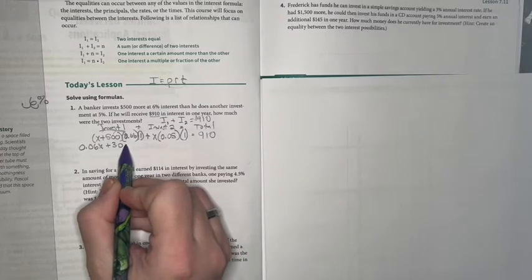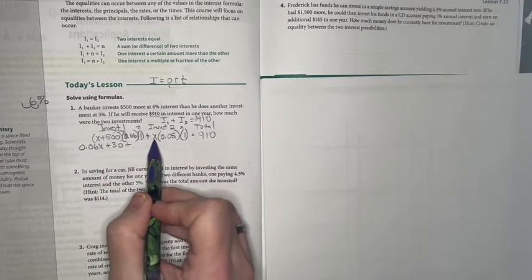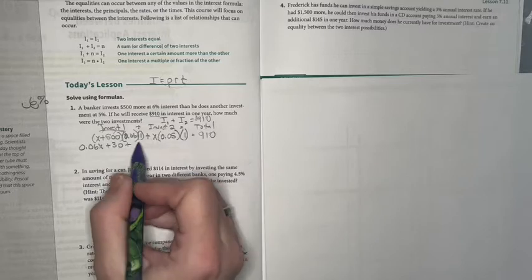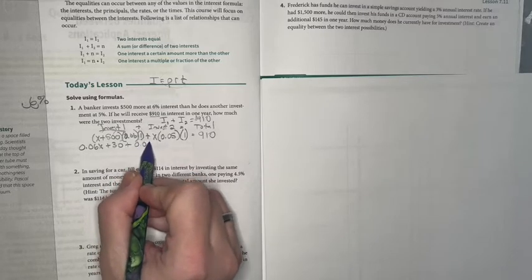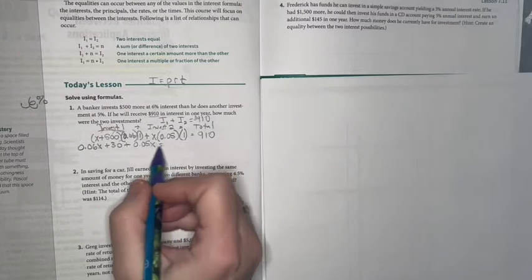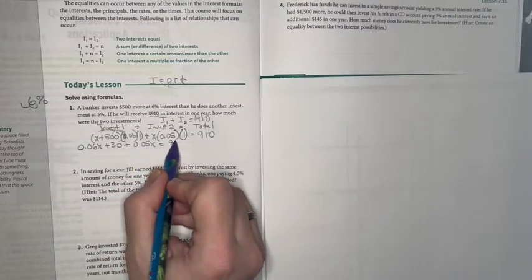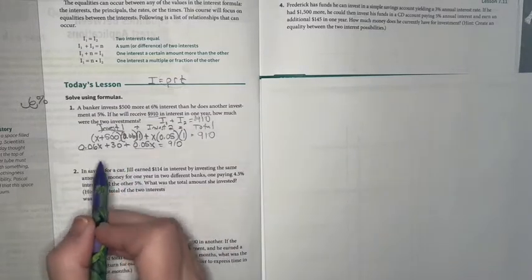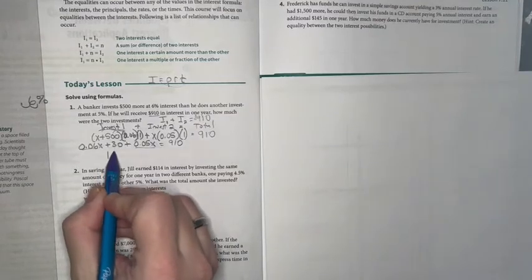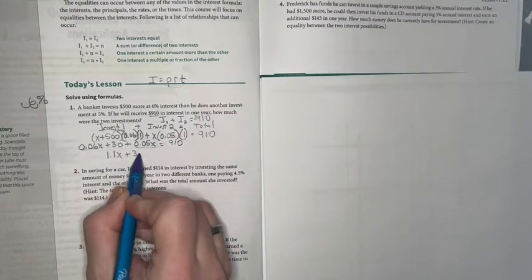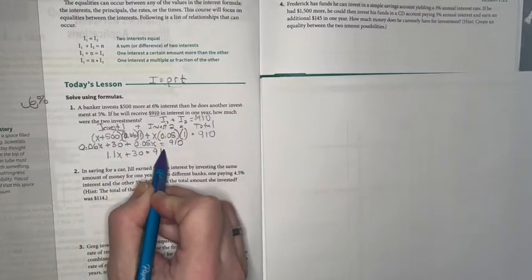And then we have plus X times 0.05, so 0.05X times 1, which is just the same answer. So equals 910. Now we combine our like terms, which are these X's, okay? And we get 1.1X plus 30 equals 910, right?